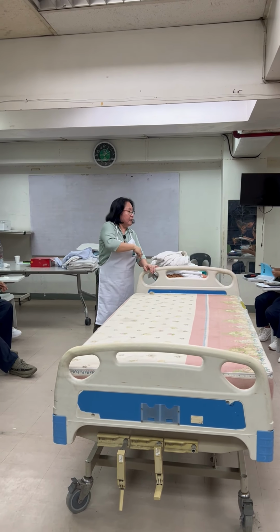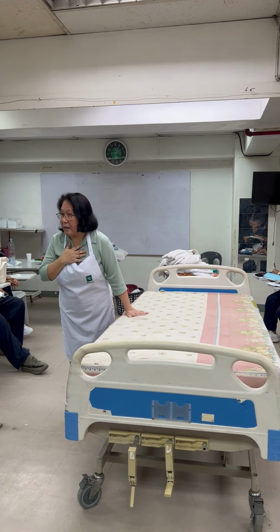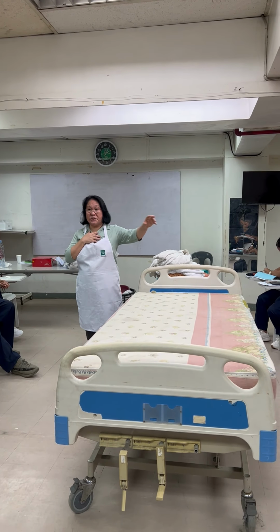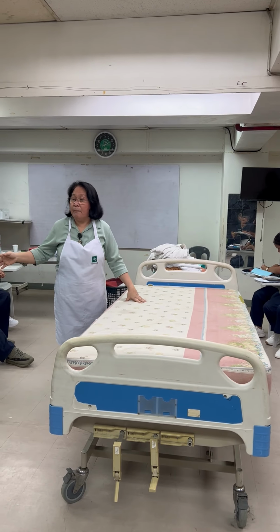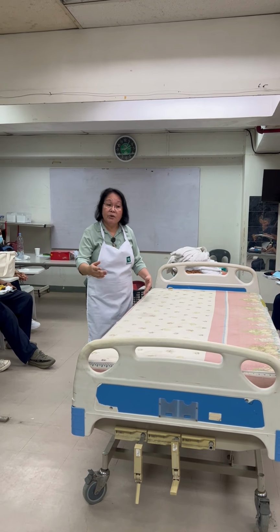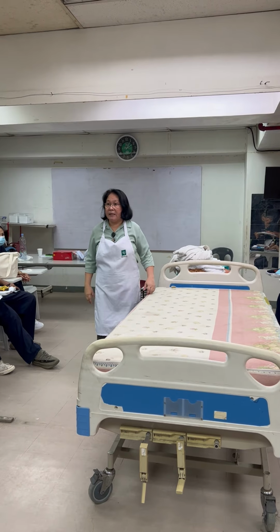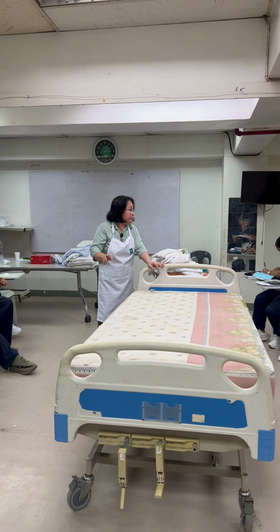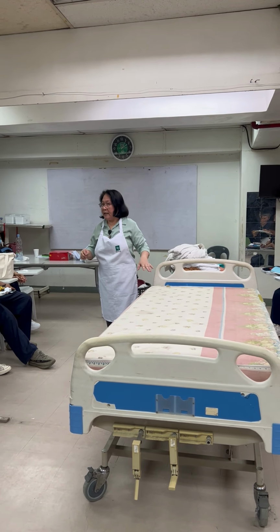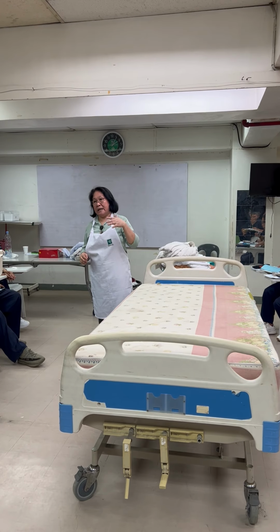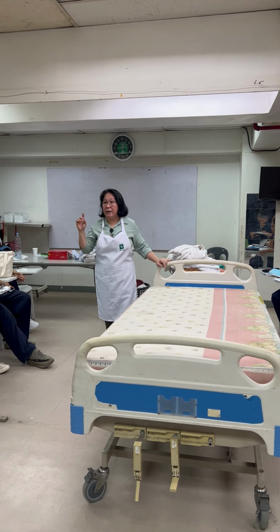What else? Safety. Okay, safety ni patient, safety nato nga healthcare provider. Safety ni patient, unsa man? Side rails up. Safety ni provider is you can PPE, proper body mechanics, at the same time you can elevate the bed to a comfortable working position. Okay? Para dili bubos dili sa taas. Comfortable working position.